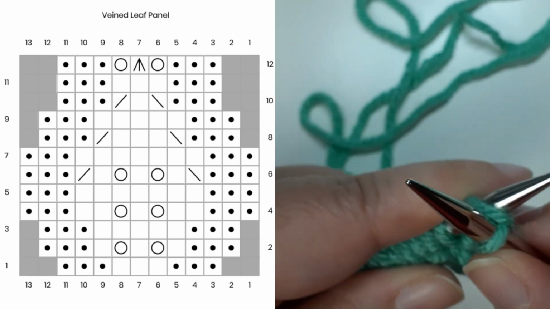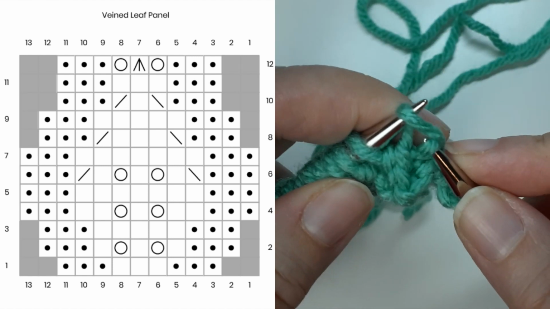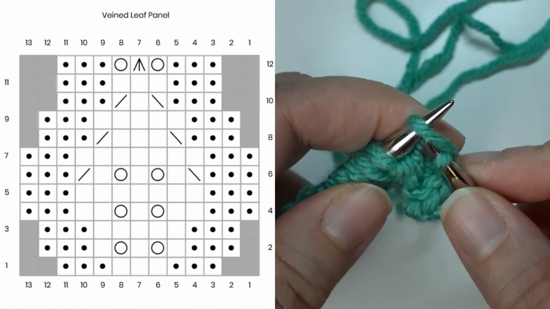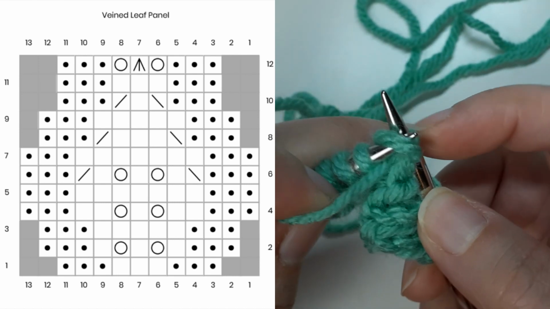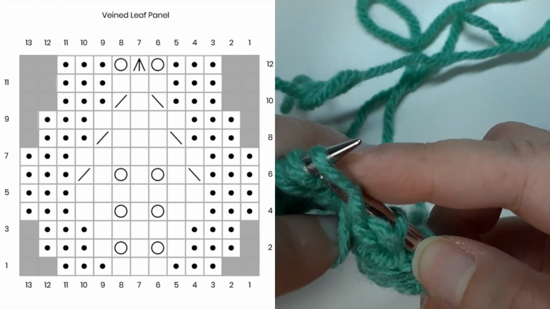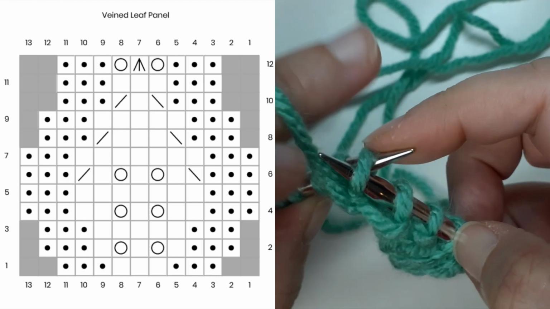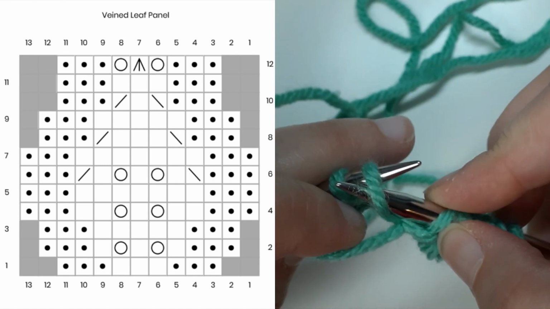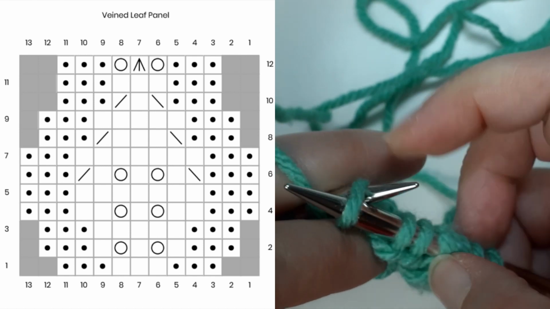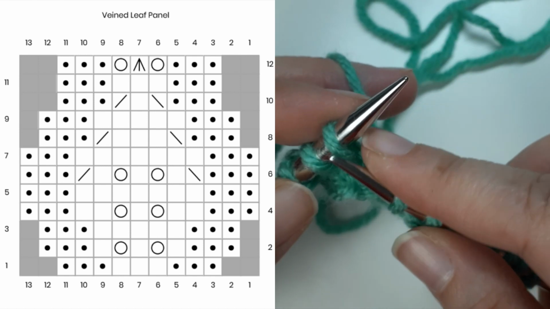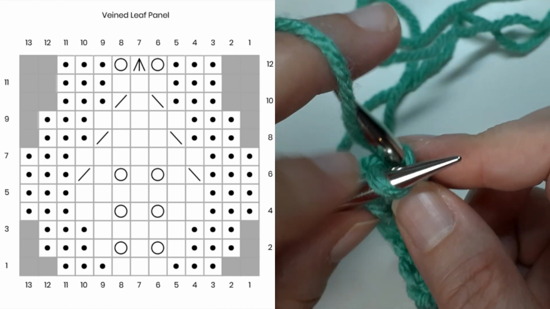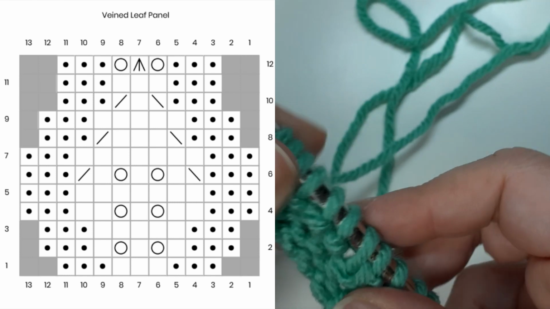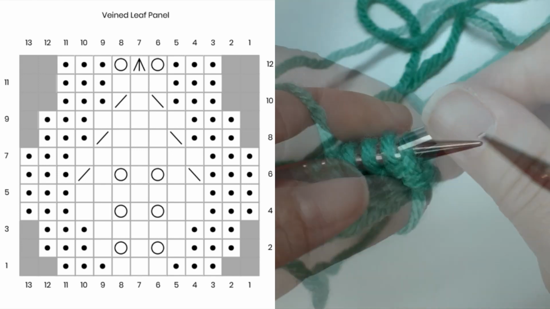Now row 3 is another wrong side row. We are knitting 3 stitches, purling 5 stitches, and then knitting 3 stitches. Now what you'll notice here is we don't have 9 stitches anymore. Now we have 11 stitches. Those 2 yarn overs from the previous row have added 2 stitches to our stitch count. So you'll see that there is just 1 no stitch box on either side on row 3 instead of the 2 no stitch boxes that we have on row 1.